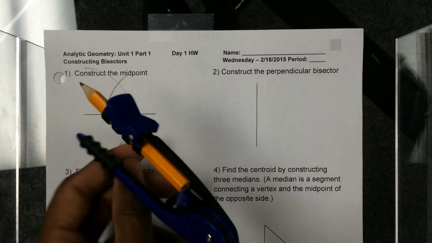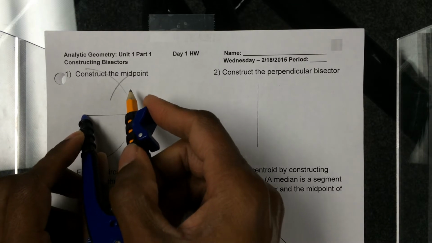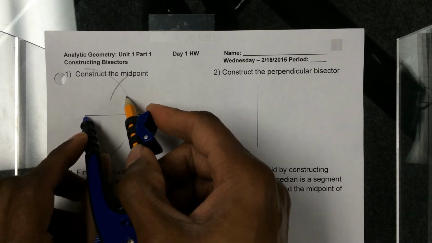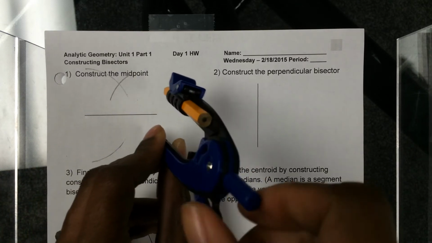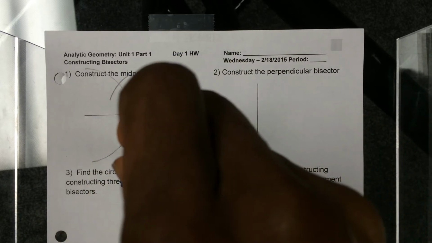Uh-oh, it budged. Hold on, I have to reset my... Alright, moved a little bit, but I think I can save it.